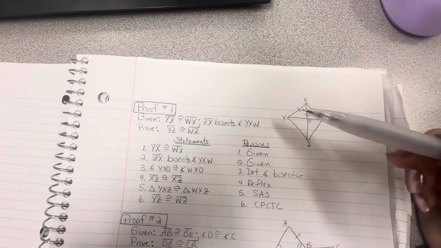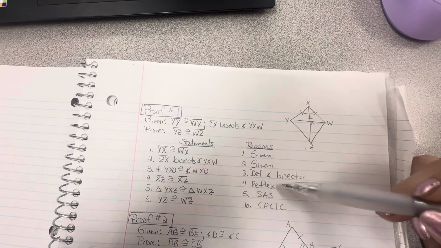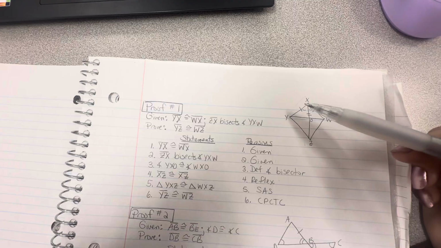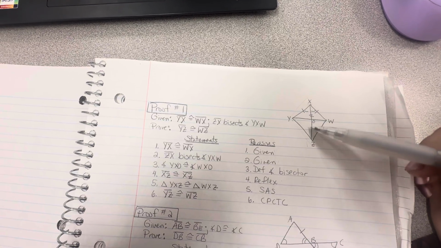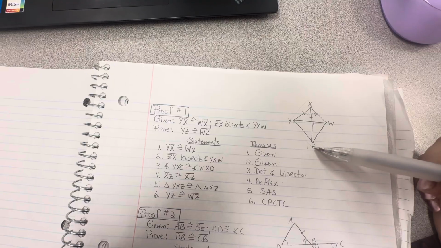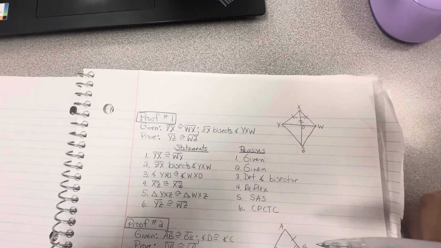Now we also have reflexive, XZ and XZ are congruent. We're looking to show that this big triangle is congruent. XYZ and XWZ are going to be congruent using side, angle, side, as I have pictured in my diagram here.